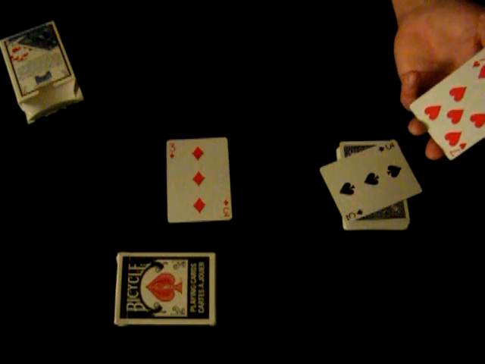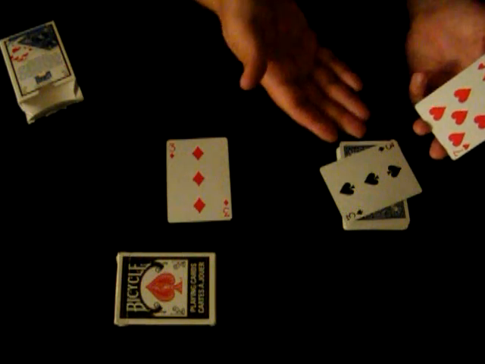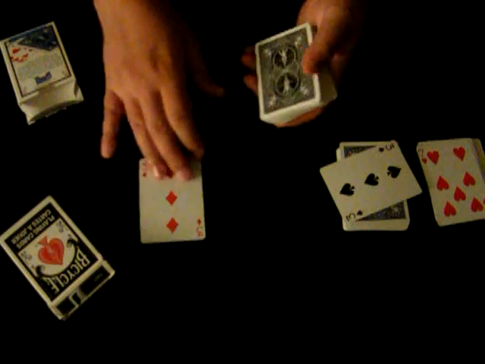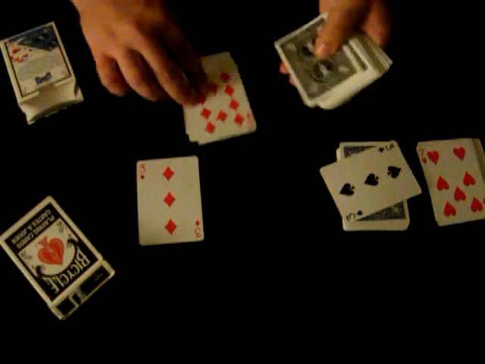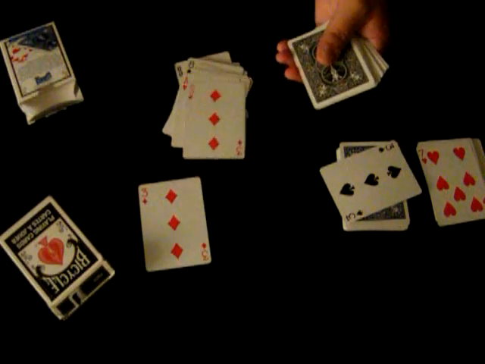So we look at the 7 of hearts and the 3 of spades, the two cards the spectator freely chose or cut at. We add those together, that's 10, and we double that. That would be, of course, 20. So we'd go to the deck here, and we would count down 20 cards. 1, 2, 3, 4, 5, 6, 7, 8, 9, 10, 11, 12, 13, 14, 15, 16, 17, 18, 19, and the 20th card, believe it or not, will be the 3 of diamonds.